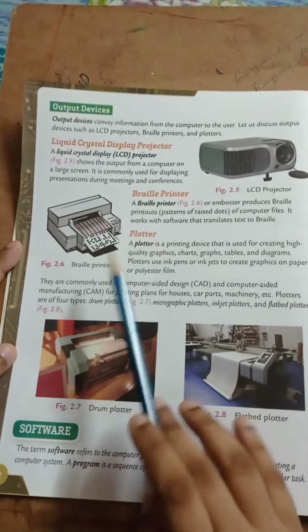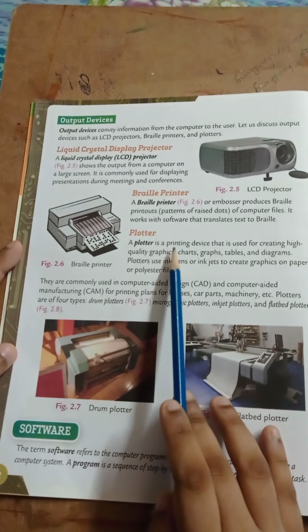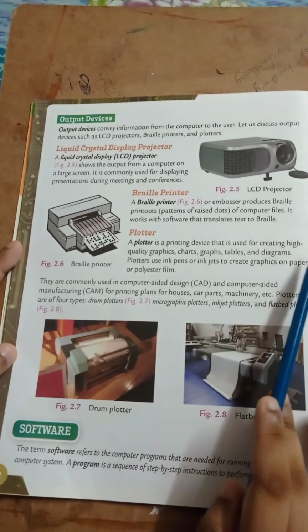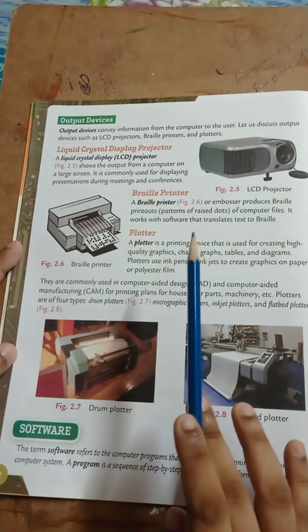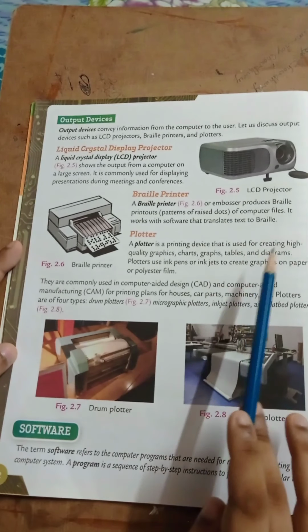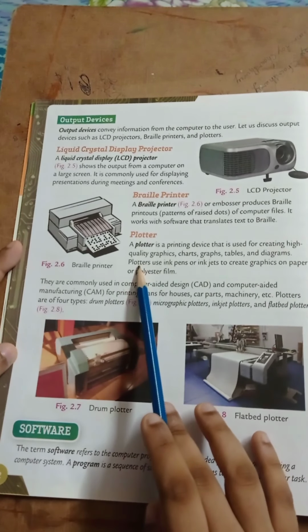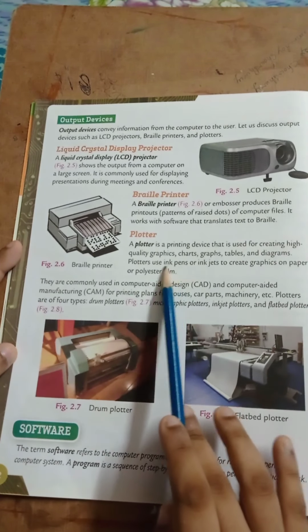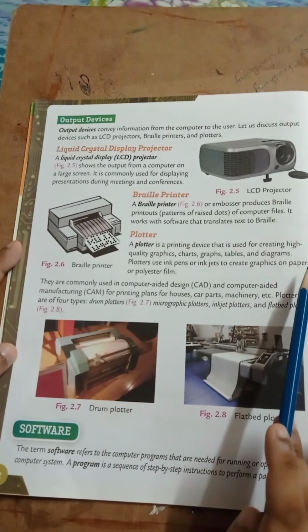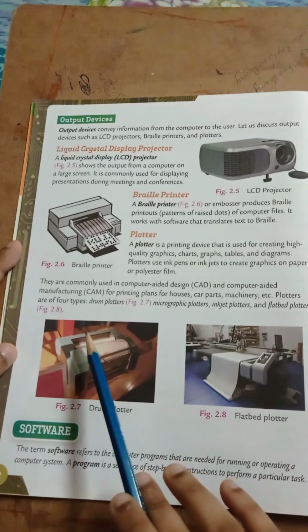Next is plotter. A plotter is a printing device that is used for creating high quality graphics, charts, graphs, tables and diagrams. Plotters use ink pens or inkjets to create graphics on paper or polyester films.